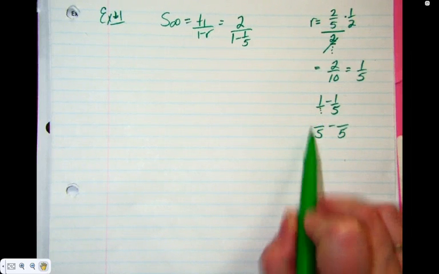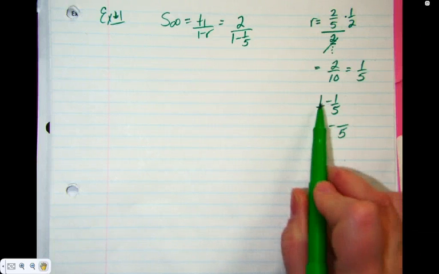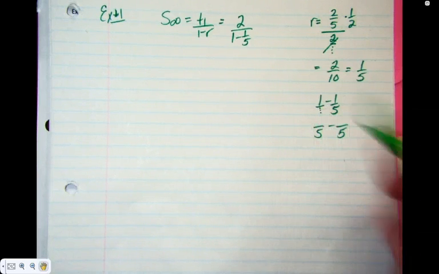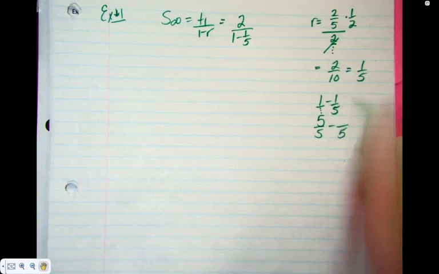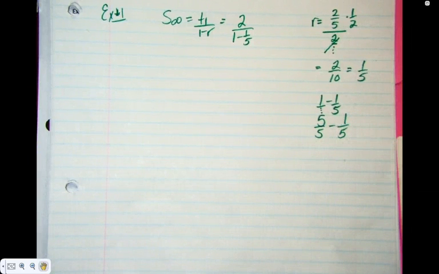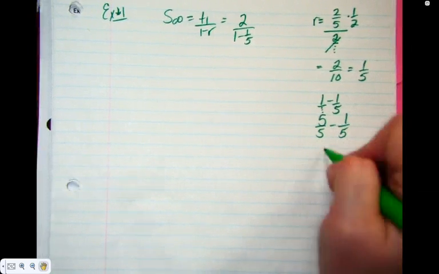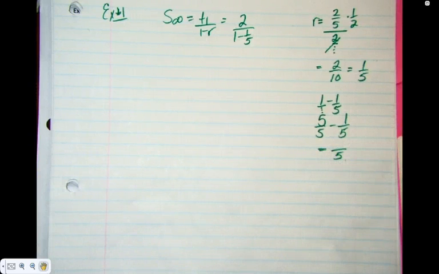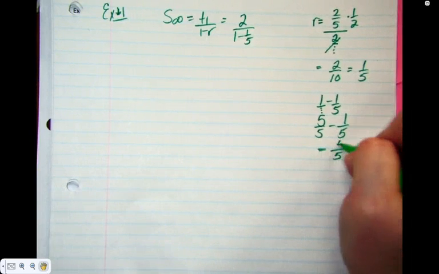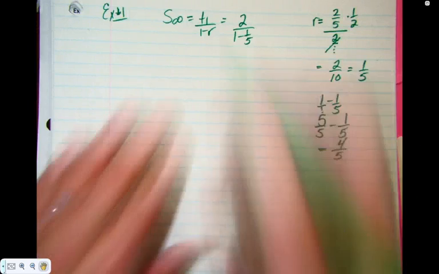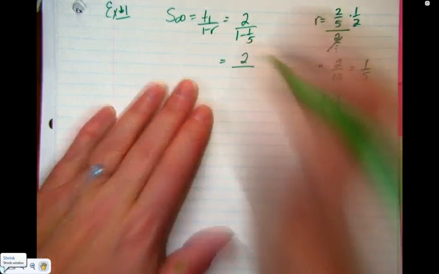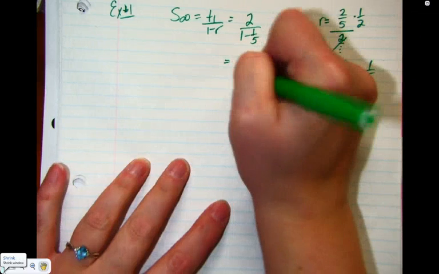What did I multiply by? 5, so the top's also going to be multiplied by 5, 1 times 5. The other one stays exactly the same as 1/5. Then we keep the bottom, subtract the numerators, 5 minus 1. So we still have the 2 on the top. All we've just done right now is the bottom, which is 4/5.